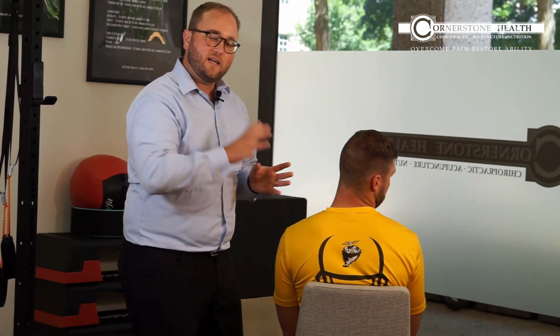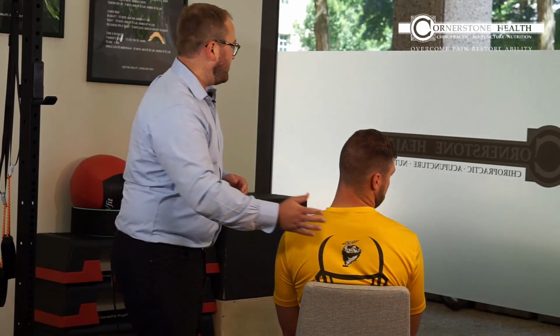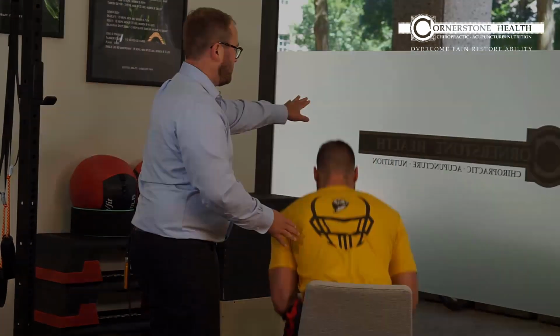When we have identified this rotational element as a contributing factor to the headaches, there's a few great exercises that you can try out at home to reduce that tension. Let's show you one now. I'm going to have you stand up and come over to the wall.